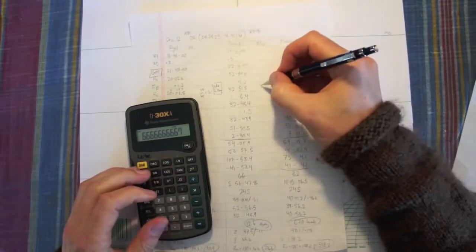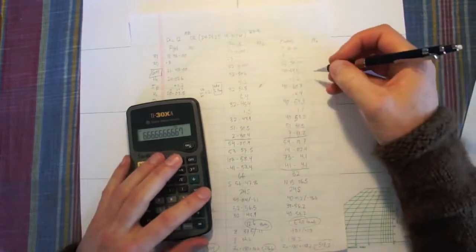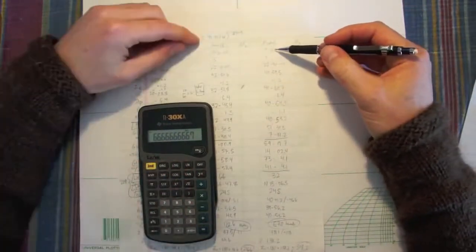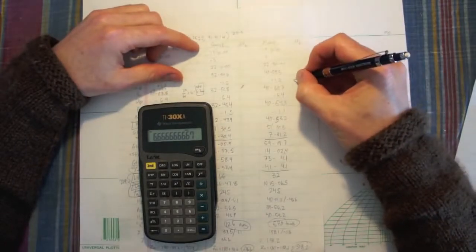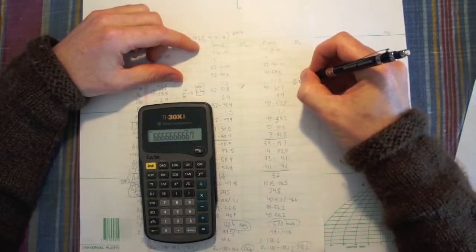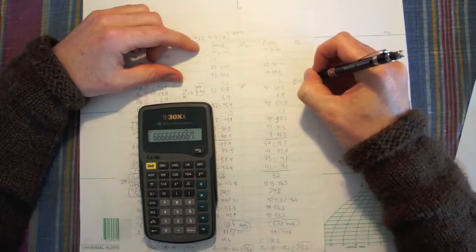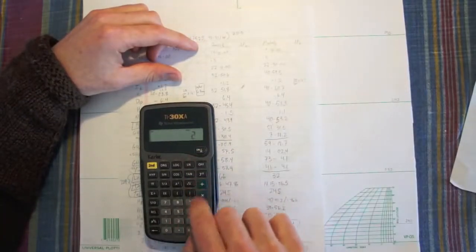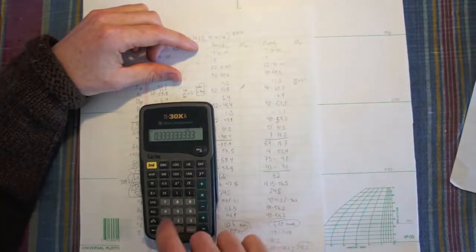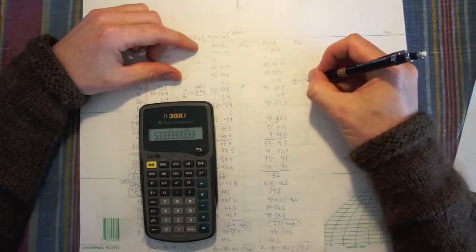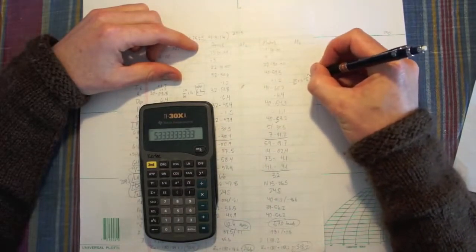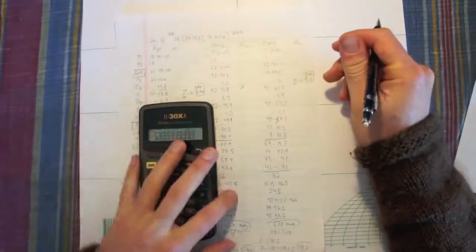And this one I'm doing nothing with it. I'm just going to write a 0. And right here I need to retard this one 20 minutes. So 20 over 60 times 16 knots. 2 divided by 6 times 16 is 5.3. And that's retard, so that's RET.